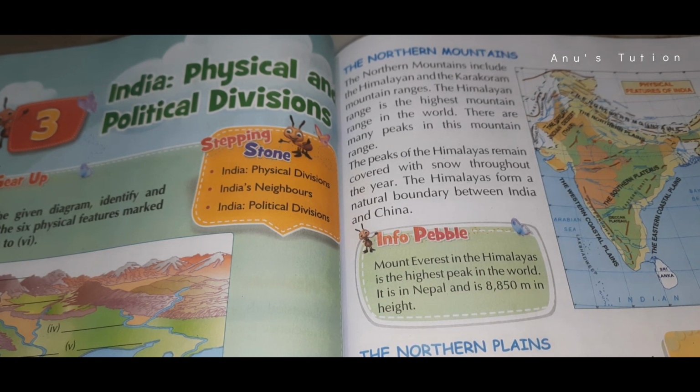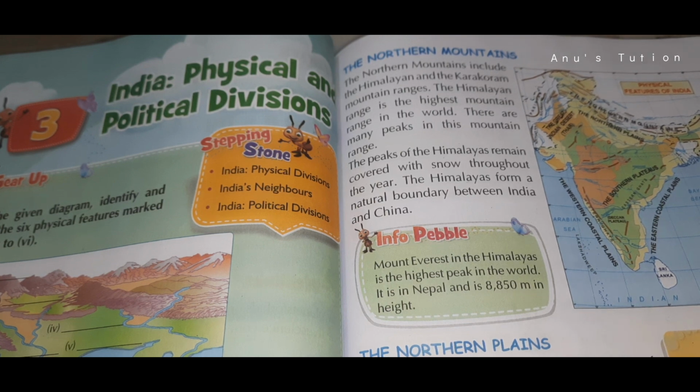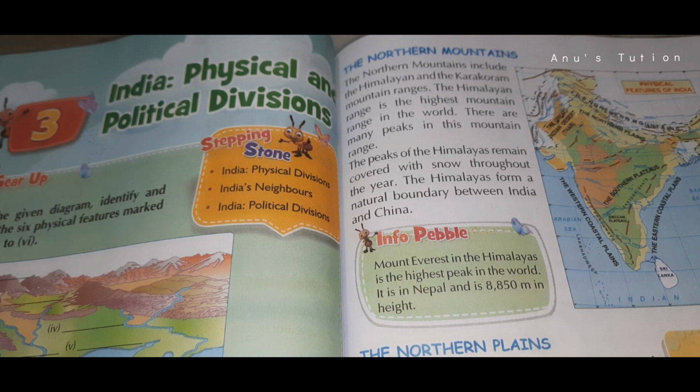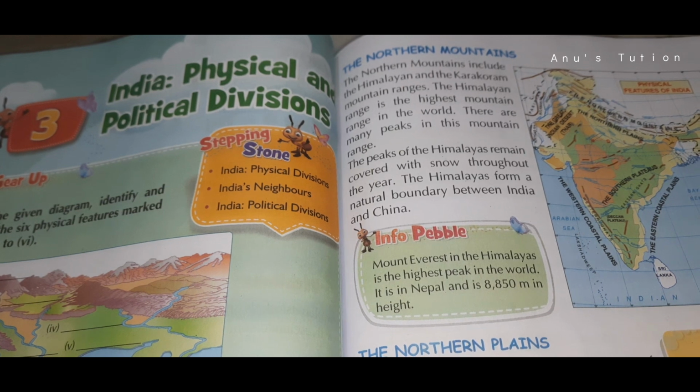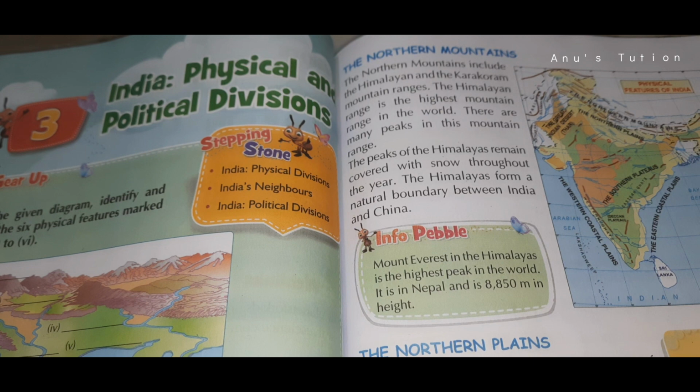The Northern Mountains include the Himalaya and Karakoram mountain ranges. The Himalaya range is the highest mountain range in the world. There are many peaks in the mountain ranges. The peaks of the Himalayas remain covered with snow throughout the year.